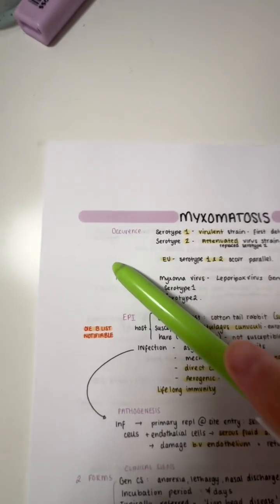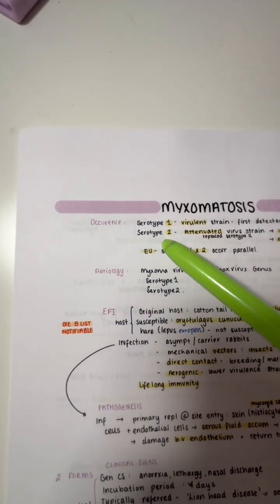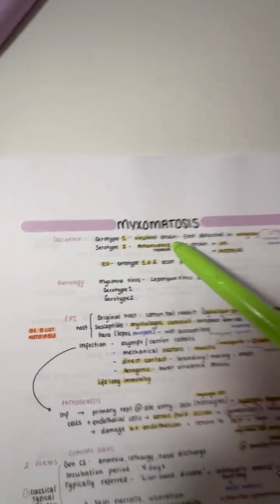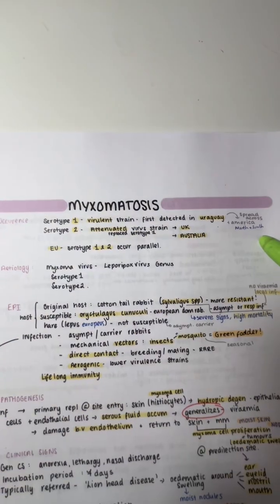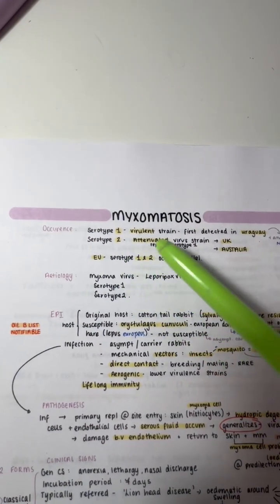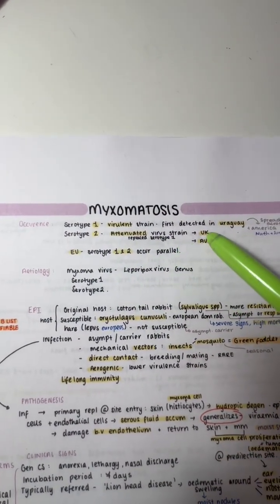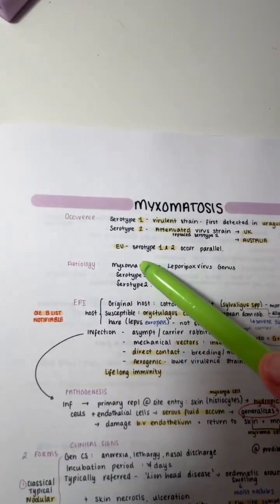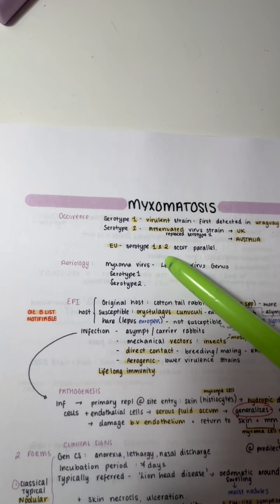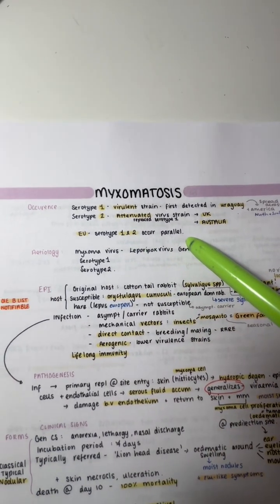Myxomatosis. So the occurrence: there are serotype 1 and serotype 2. Serotype 1 is a virulent strain which was first detected in Uruguay and it spread across North and South America. Serotype 2 is an attenuated virus strain that spread across the UK and Australia. It replaced serotype 1. In the EU, serotype 1 and 2 occur parallel to each other.